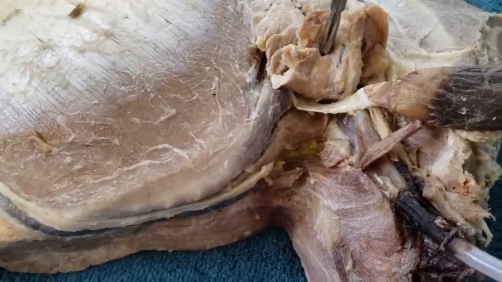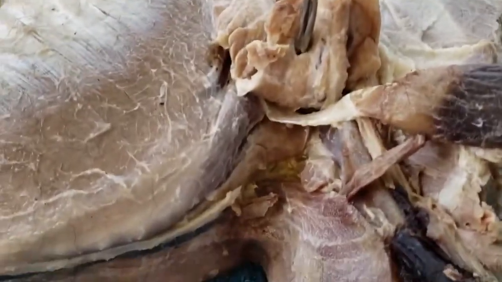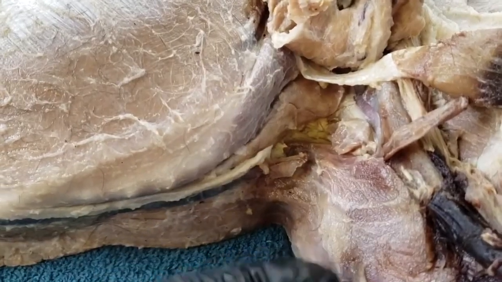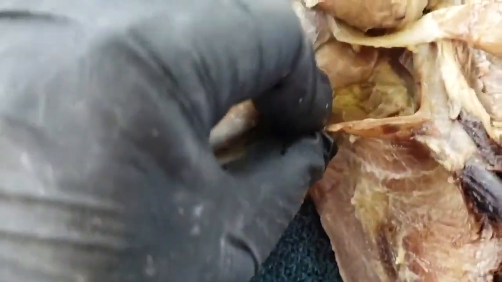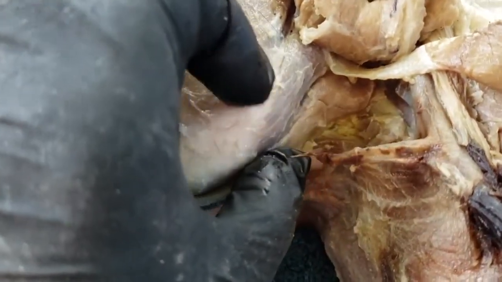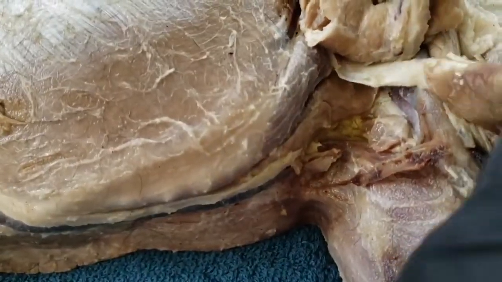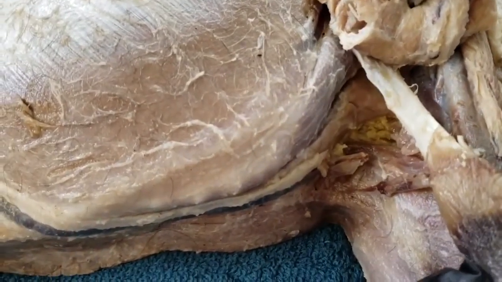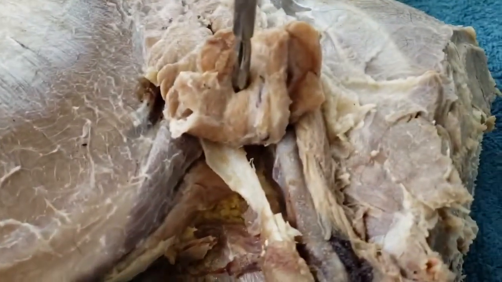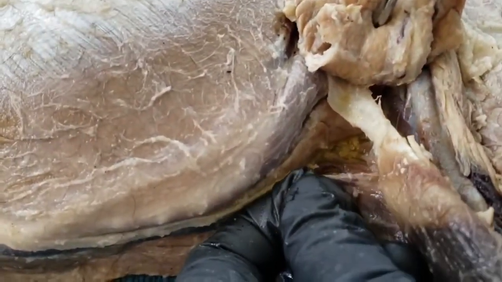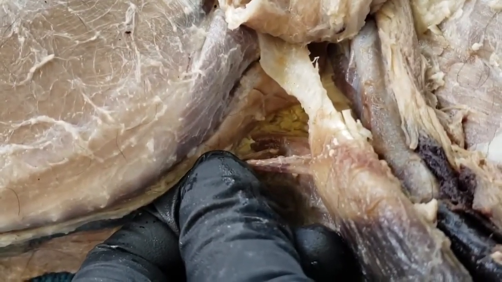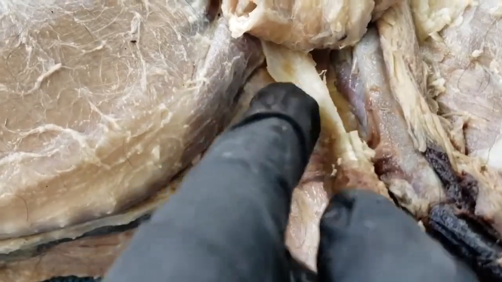Okay, there's another area called Viborg's triangle. What that is, is a triangular shape formed by the caudal border of the mandible, the linguofacial vein as it came across here, this one's not intact, and then the tendon of your sternocephalicus muscle. Here's our sternocephalicus right here. There's a triangular shape right there called Viborg's triangle. This space right in here.